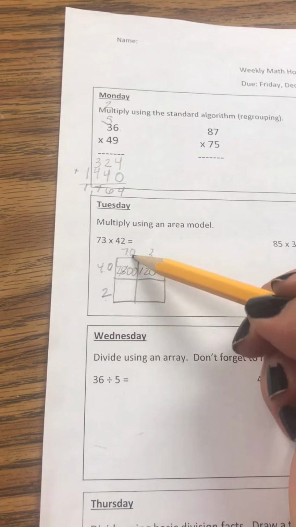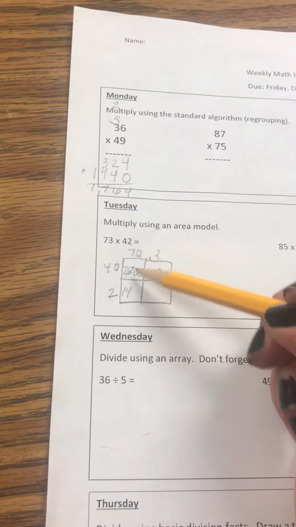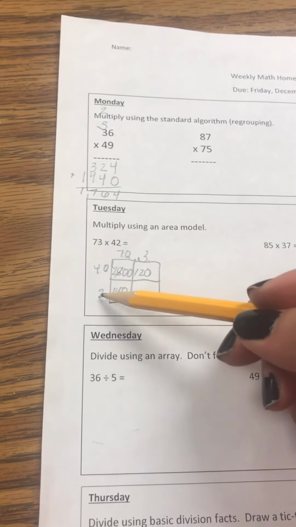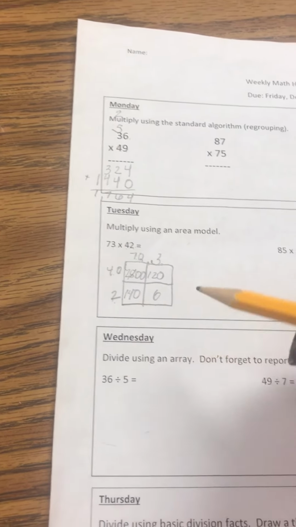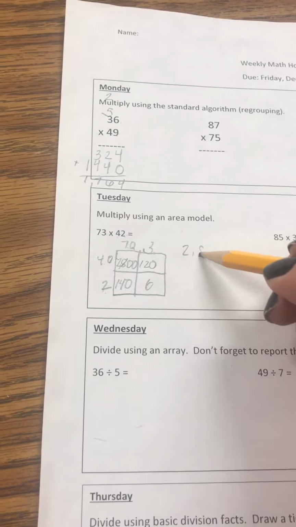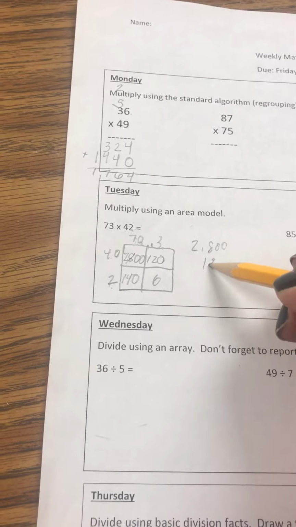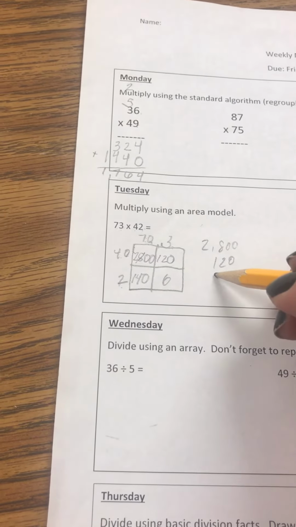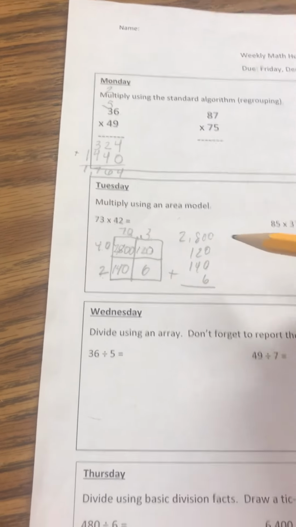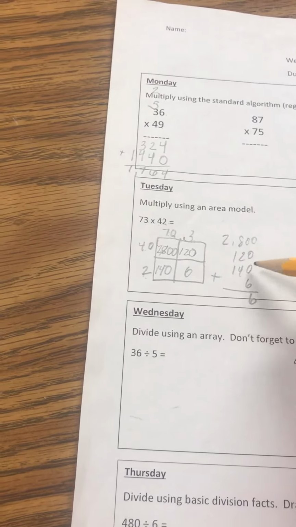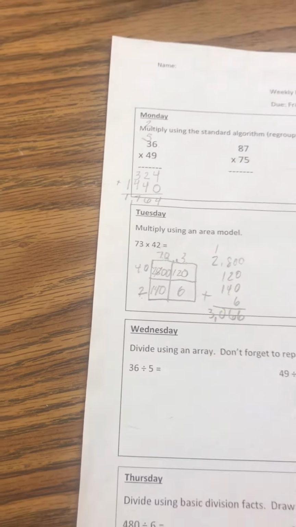Then we're going to multiply 2 times 70 in this square. I know that 2 times 7 is 14. There's a 0 here, so I bring a 0 here. 2 times 3 is 6. These are our partial products. We will add them. So we're going to take 2,800 plus 120 plus 140 plus 6. Combine them. And when I do that, I get an answer of 3,066.